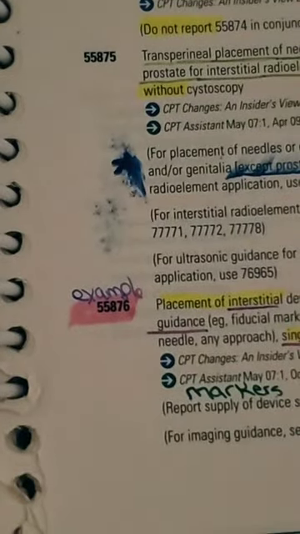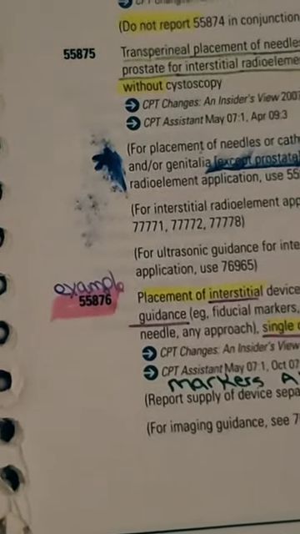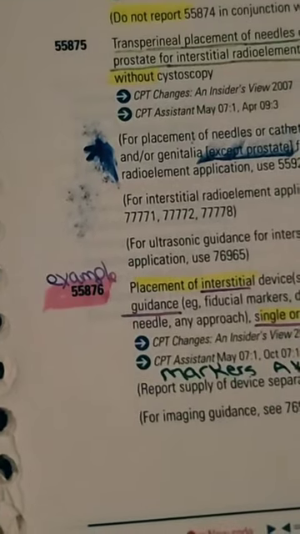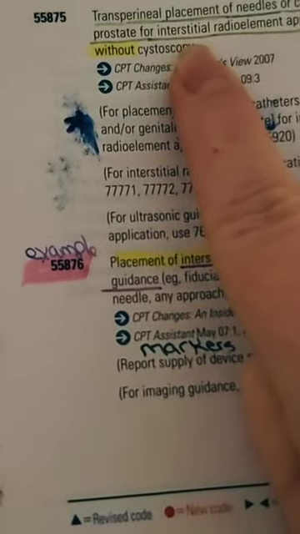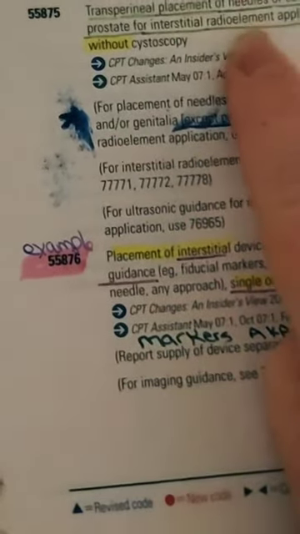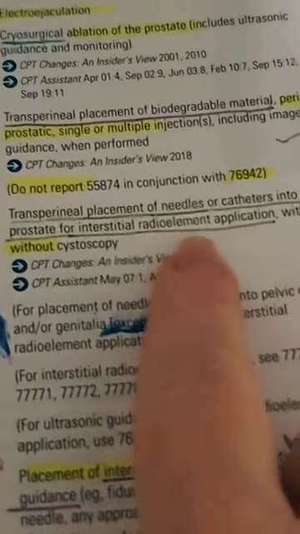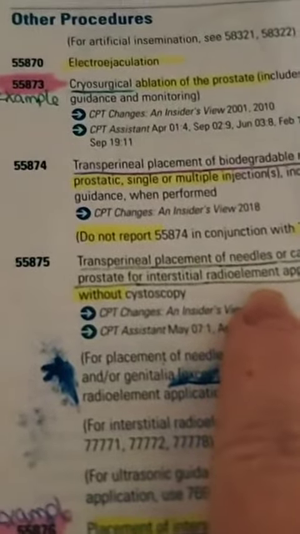Our answer is D. Why am I picking 75 then? Our seeds is in the second CPT code. This one is needle catheterization into the prostate for radiant application. The radiant application is the seeds, but that's going to be in our second CPT code, 76965. The application of the catheter is what we're coding first, which is the 75.